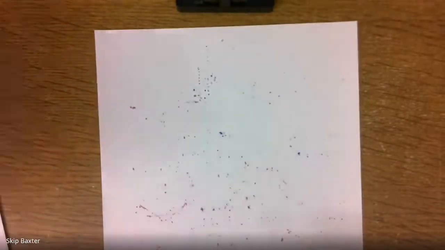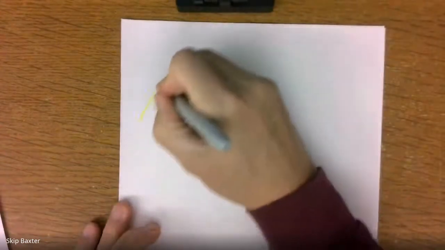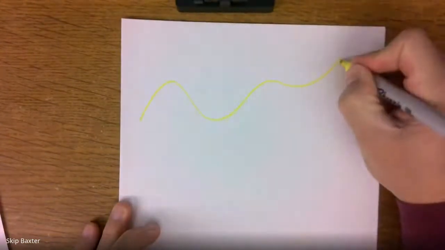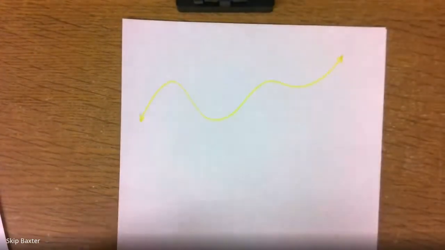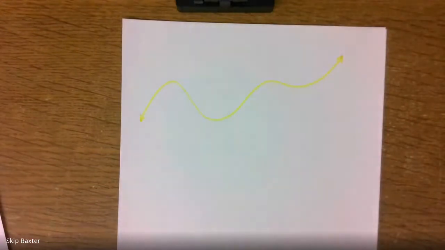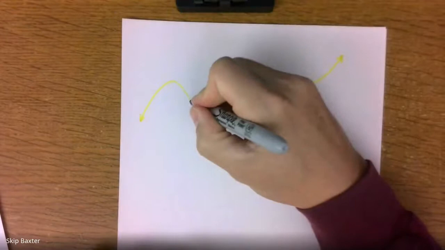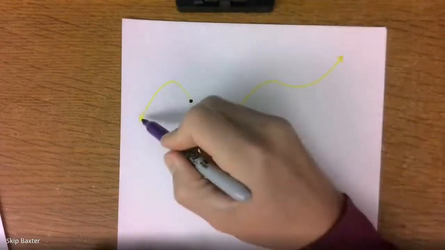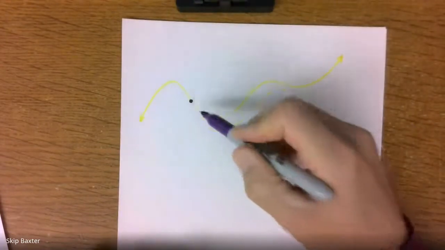So graphically, what that would look like is if you have a function, draw in a different color. If you have a function that kind of just goes like this, whatever, suppose that's the function. Inflection points are going to be points where the concavity changes. So you can kind of see like right there, the concavity changes from concave down to concave up.